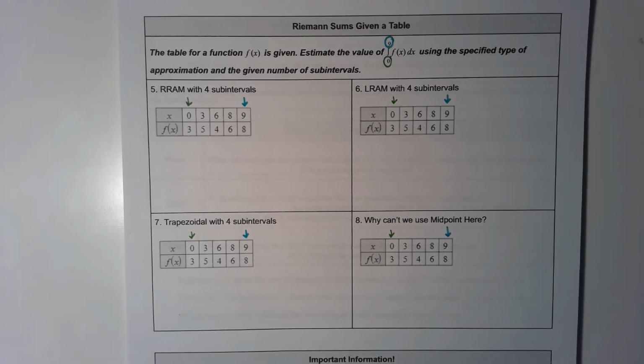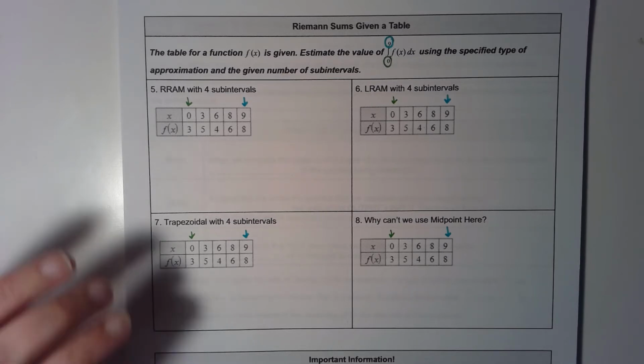We're using the specified approximation and the given number of subintervals. One option is to sketch a graph, but I'm going to tell you sketching a graph here can be very time consuming, and honestly, it's hard to be accurate when you're doing a sketch, especially without graph paper. So I have a strategy and kind of an organizational method that I'm going to teach you to help you organize your thinking so that you can find these approximations. Here's how we're going to do this.